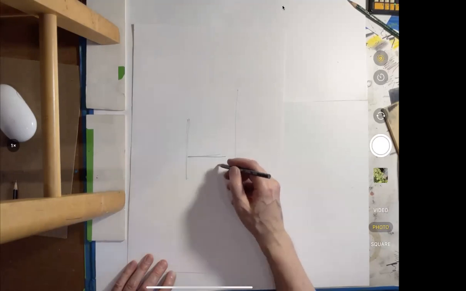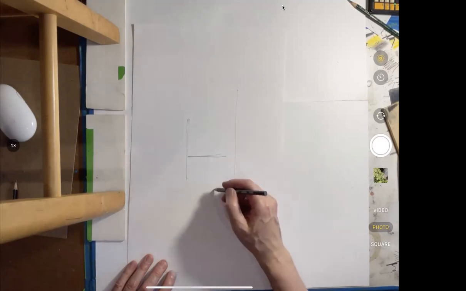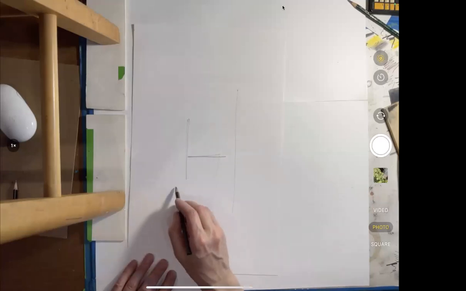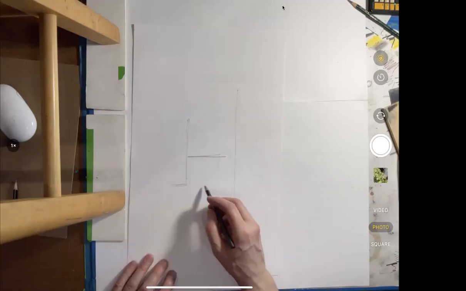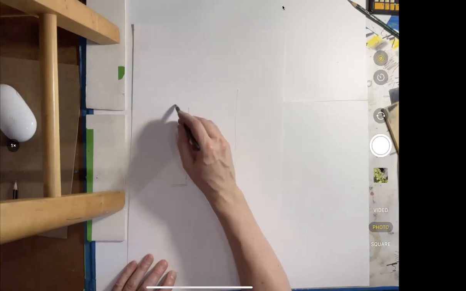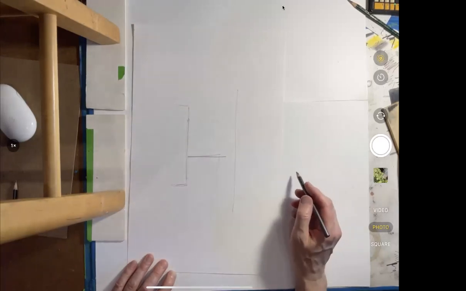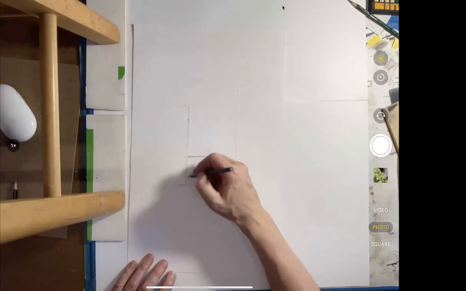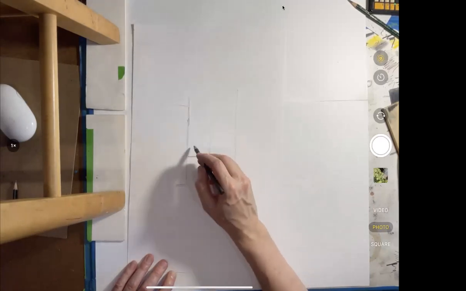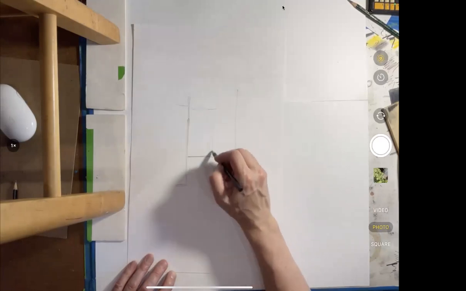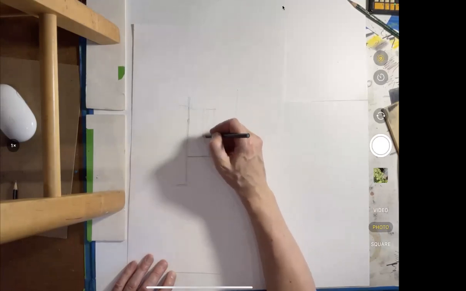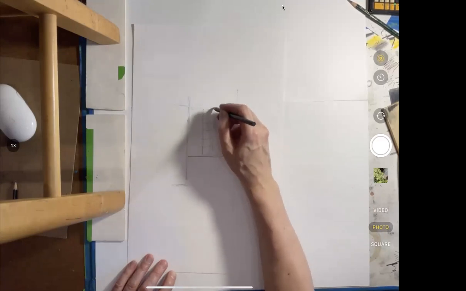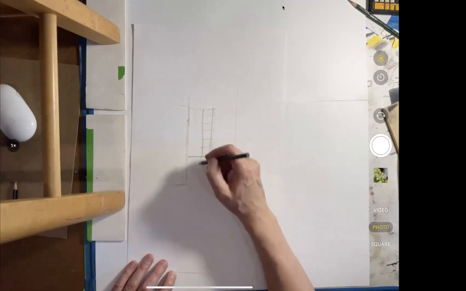And then there is the edge of the tile that comes through here. So right now, you'd kind of sketch like this. I'm just making a few guesses based on observation. There's this doorway. There's the window, maybe a little more narrow.